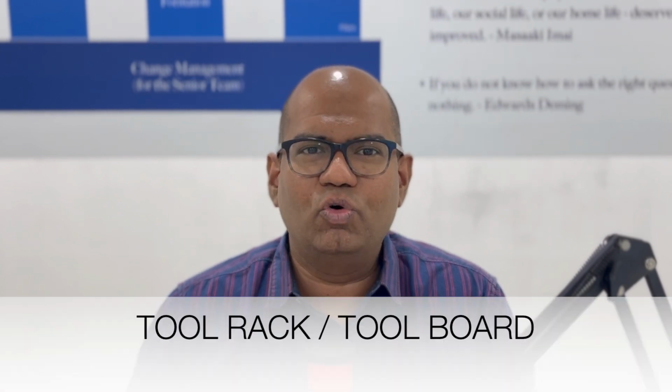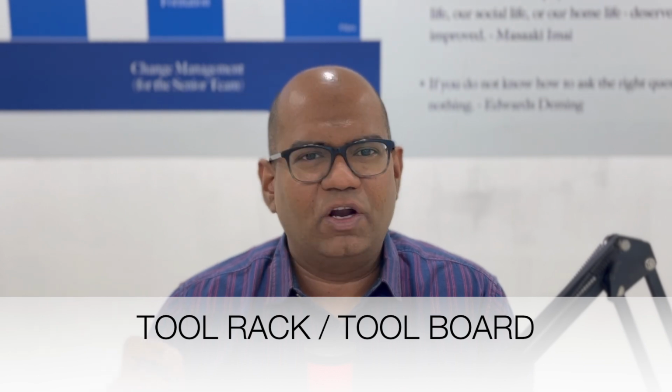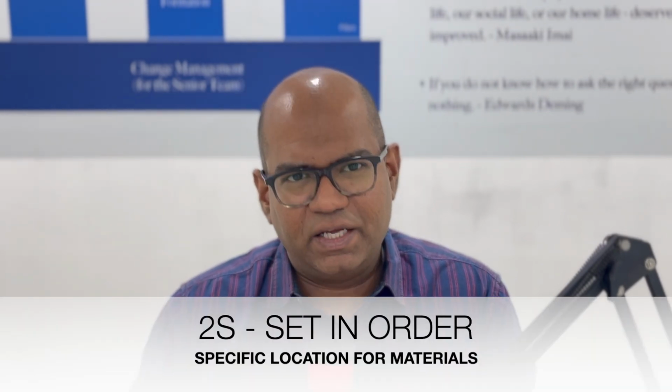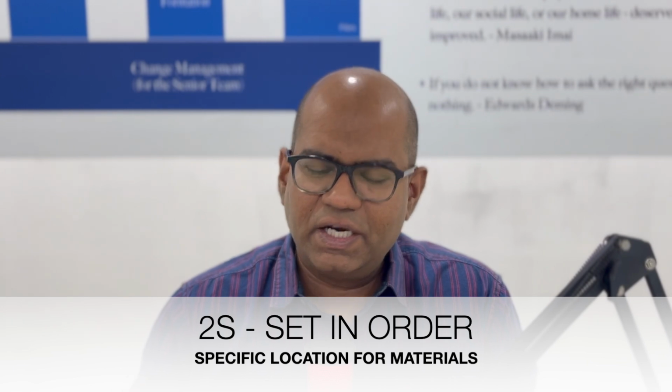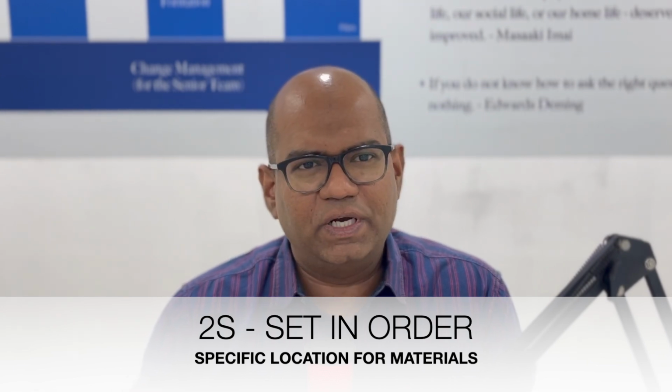The task which we are going to implement through this particular video competition is tool rack or tool board. See, there are a lot of tools which people use for their machines and their assembly activities and their processes. In Fivers, under second S, we say set in order. Each and every tool which is regularly used by the team members has to be stored in a specific location. Generally, we have a tool board for that, and all the tools are stored in that particular tool rack. And in this particular video, we want to create the tool board in your company.